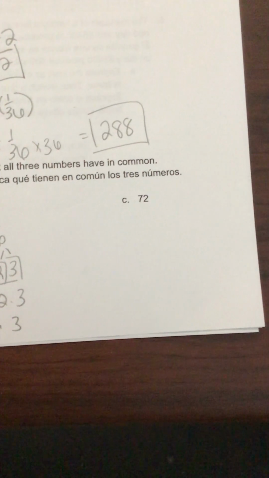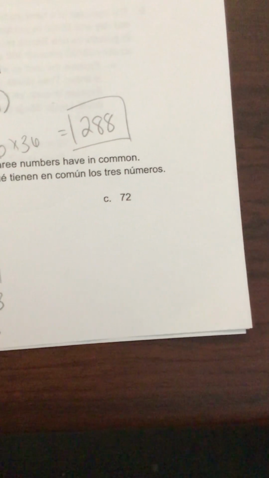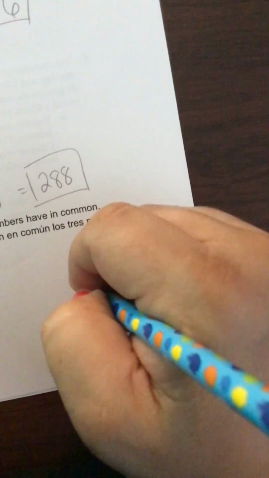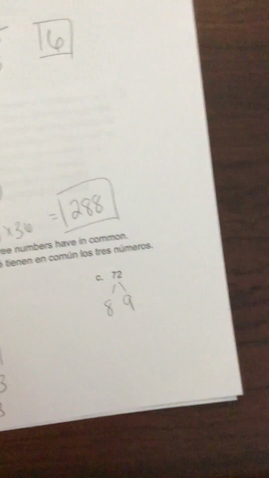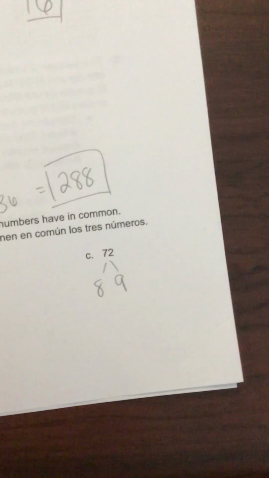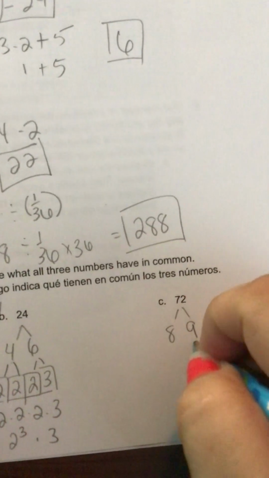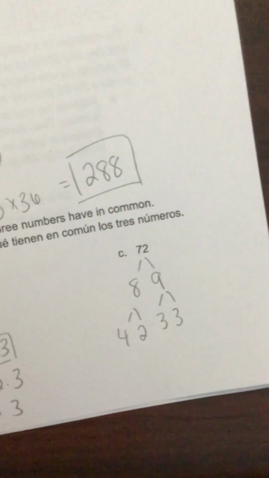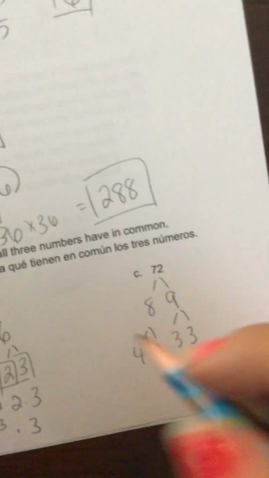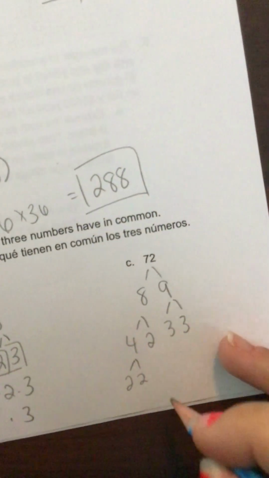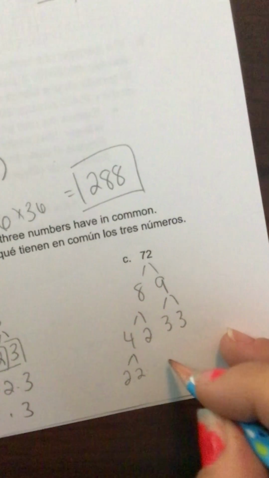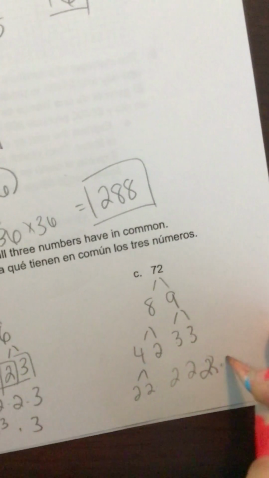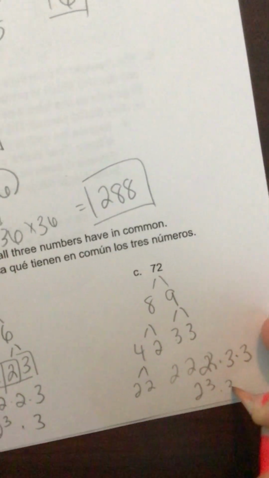All right, last one then. I have 72. We can divide this by 2 if that's easier for you, if it makes more sense. I'm going to do 8 and 9. 8 times 9 is 72. So again, this just breaks it down a little bit faster. 9 then is 3 times 3. 8 is 4 times 2, and I did that on purpose so that I wouldn't run into the 3's. 4 is 2 times 2. So here I have 1, 2, 3 2's, and 2 3's. Or 2 cubed times 3 squared.